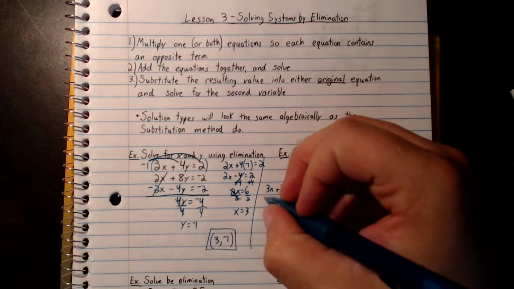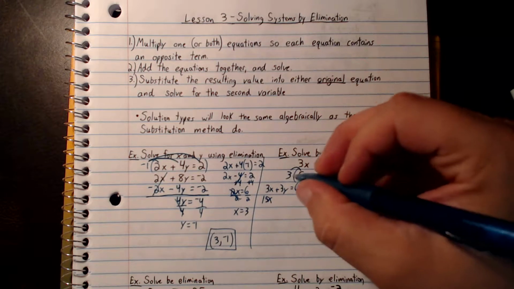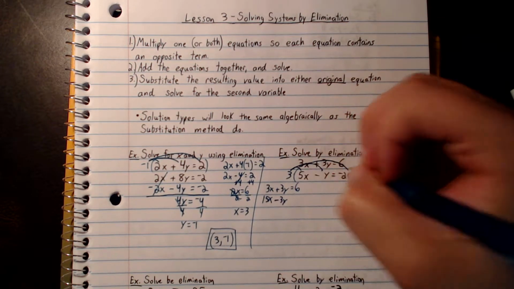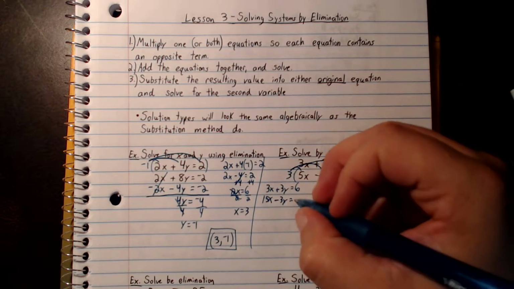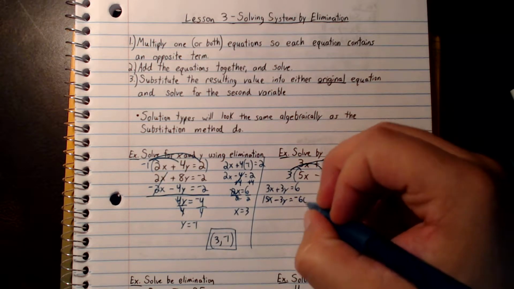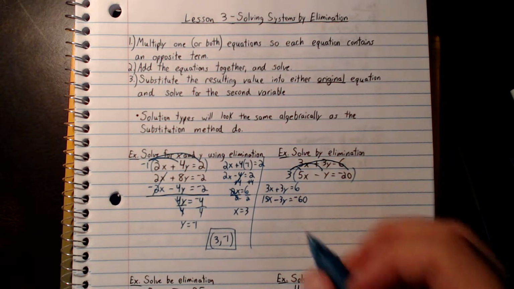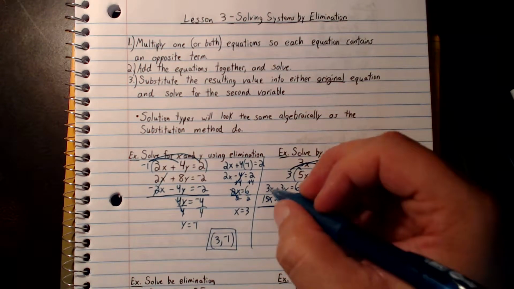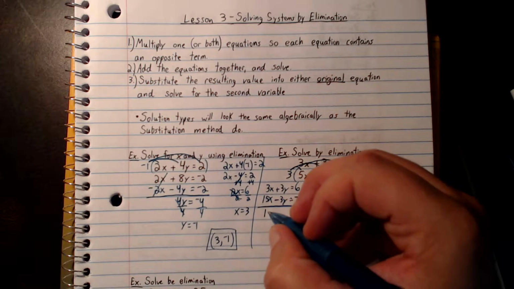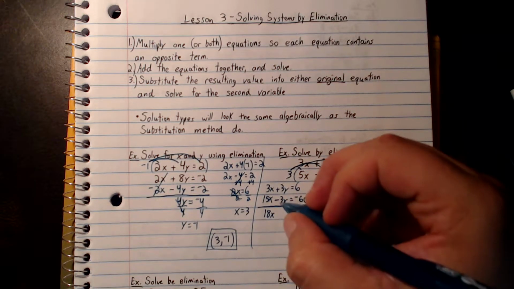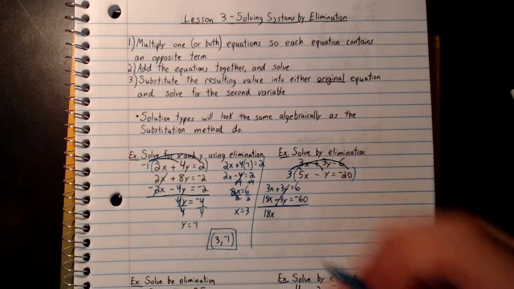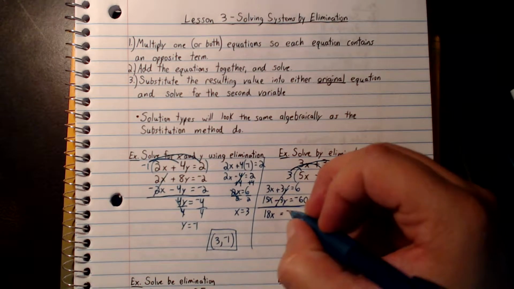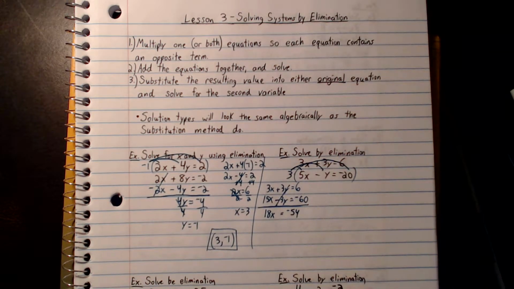Right, 3 times 5x is 15x. 3 times -y is -3y. And make sure that we go all the way across. 3 times -20 is -60. Now, when I do my step 2 addition, adding straight down, 3 and 15 is 18x. My y is just eliminated. And 6 minus 60 is -54.